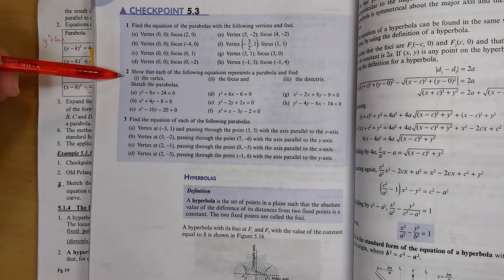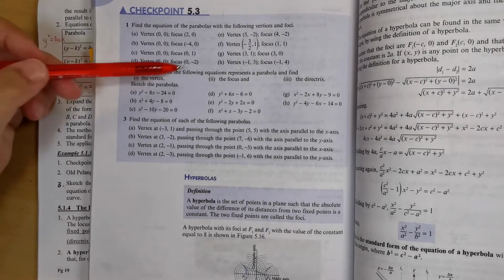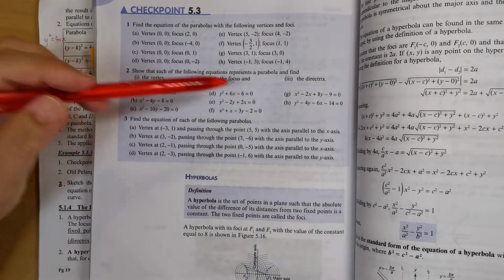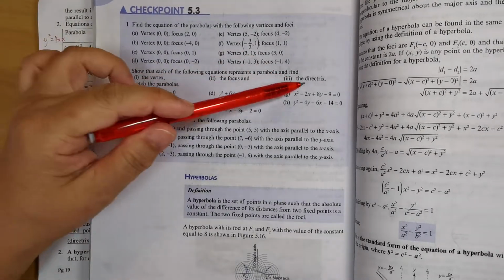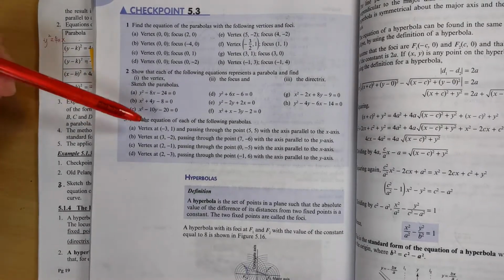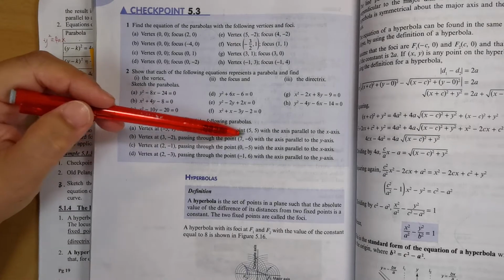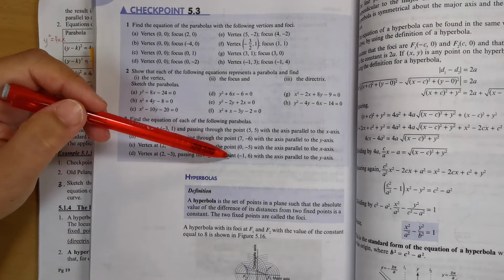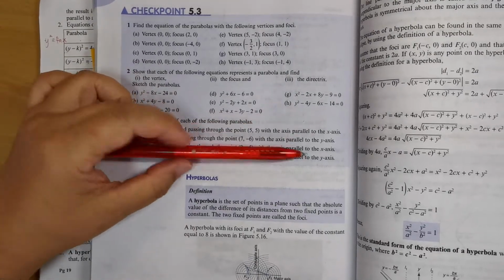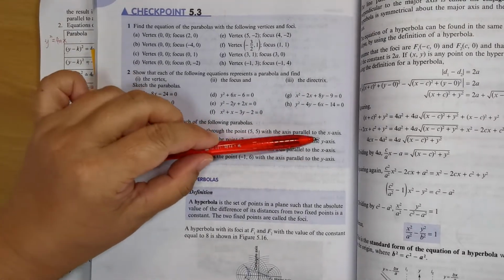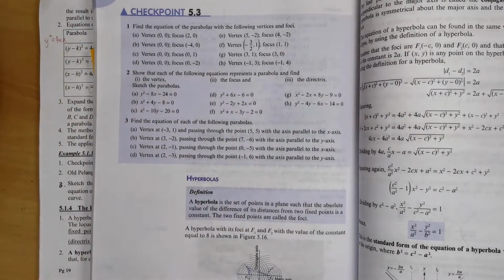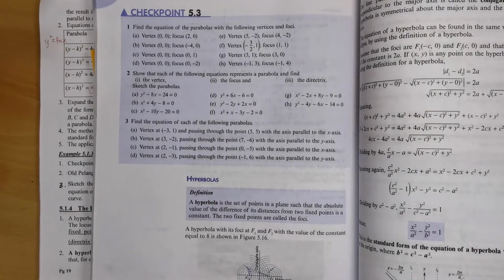Alright, and question 2, you are asked to show that each of these is a parabola. And after that, find the vertex, focus, and directrix. Then sketch it. Whereas question 3 is, you are given the vertex and a point that lies on the parabola. It's not the focus, it's a point that lies on the parabola. And they tell you the axis of symmetry is parallel to which axis, meaning the axis of symmetry is horizontal or vertical. Then you're asked to find the equation.